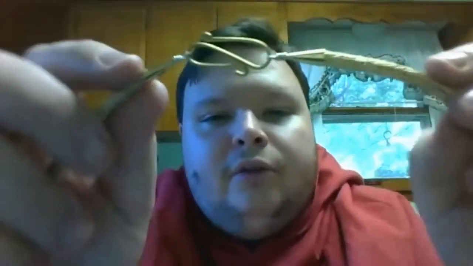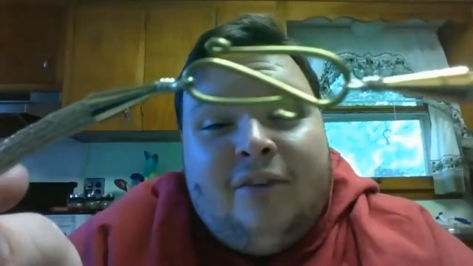So my preference is to make two loops, one on each side. And then instead of using a second piece of wire for the same hole to make a loop, we can do just a very small S hook.